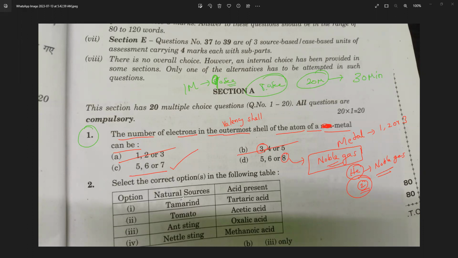Next question is also a similar thing, related to the second chapter. Directly we studied. Am I right, all of you? Nettle sting, ant sting, tomato and tamarind. So tamarind, what is the acid present? Tartaric acid. Tomato? Oxalic acid. Yes.